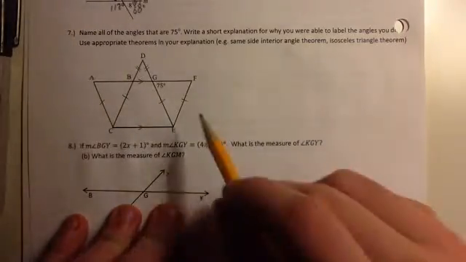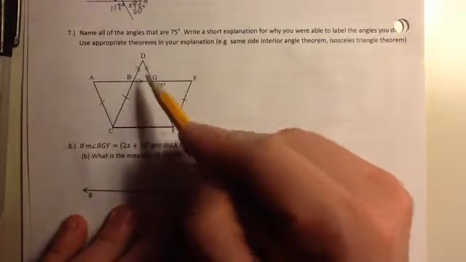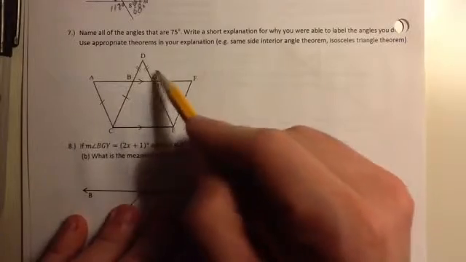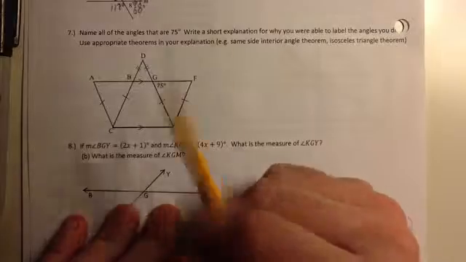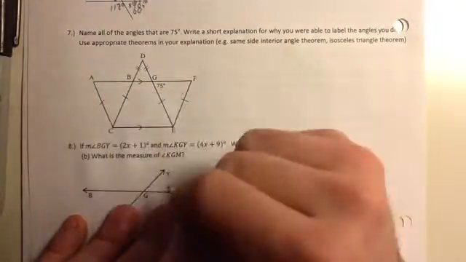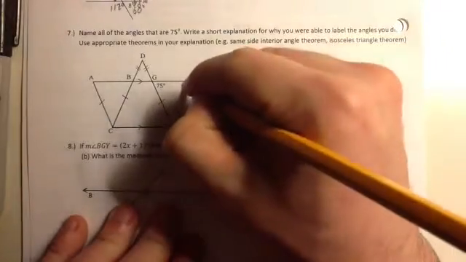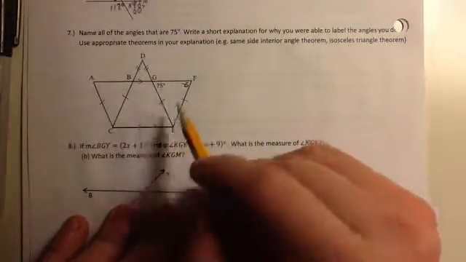What I'm going to do here is, instead of writing out an explanation, I'm going to draw arrows from one angle to the next, all the 75-degree angles, and as I draw that arrow, I'm going to write down why I know they're congruent. So I'll start this way. If this angle is 75 degrees, I know that this angle right here is also 75 degrees. Why is that? Well, actually, let's just take a look at some of these markings first.